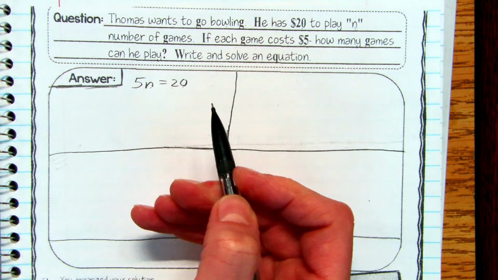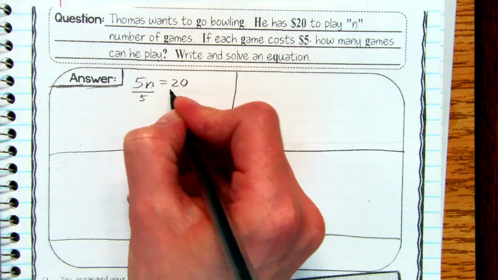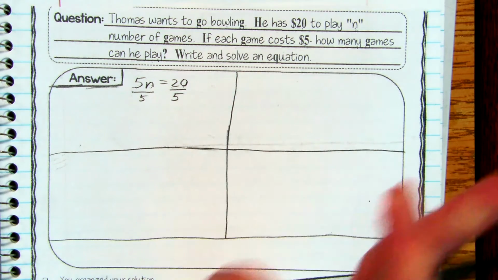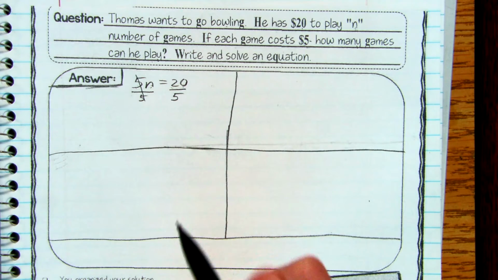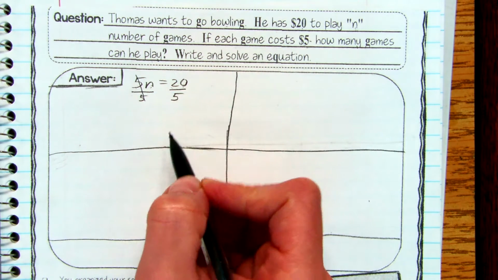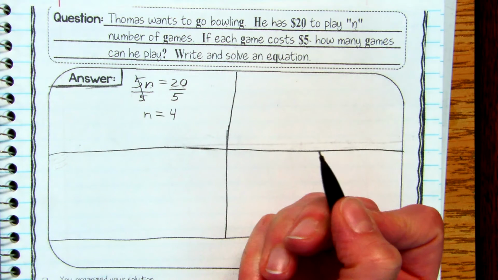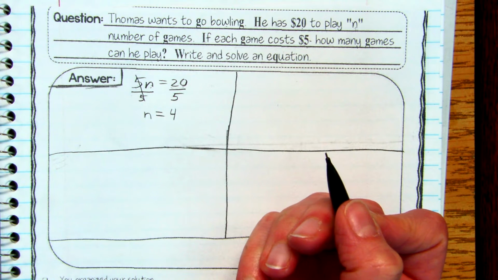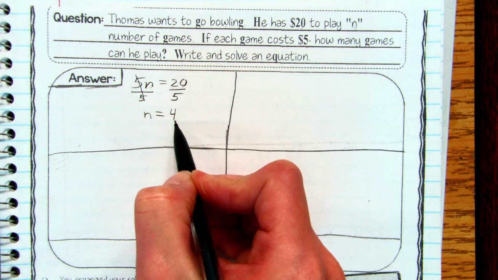And then we talked about how to solve the equation. When we're showing our work, we need to show division on both sides of the equation, because that's the division property of equality. That's what makes it legal to do that division. And then we solved it and found that n was 4. So this is our number sentence and our work on how we came up with the answer.